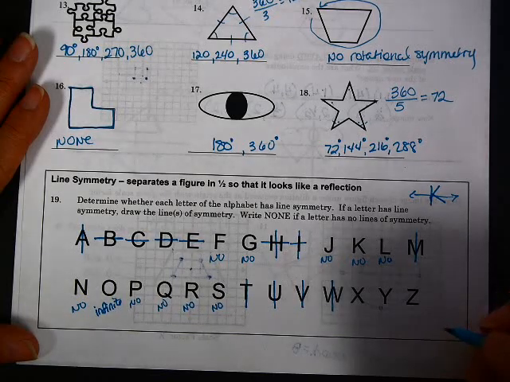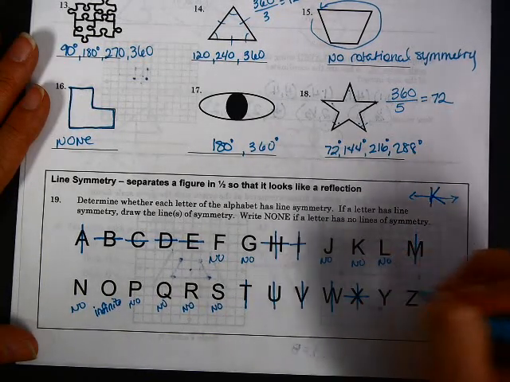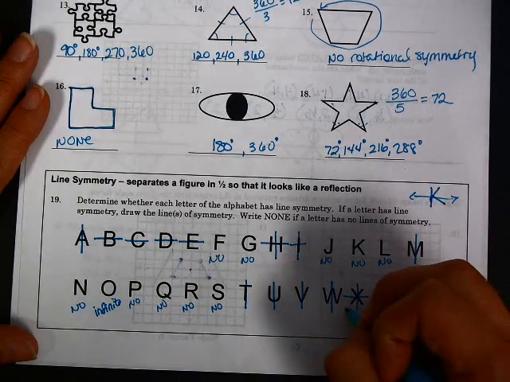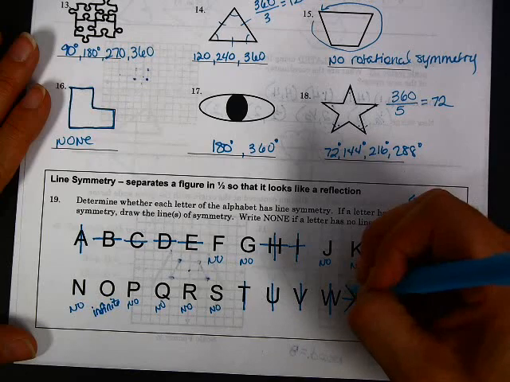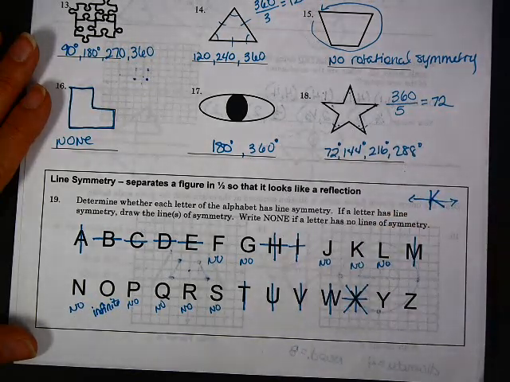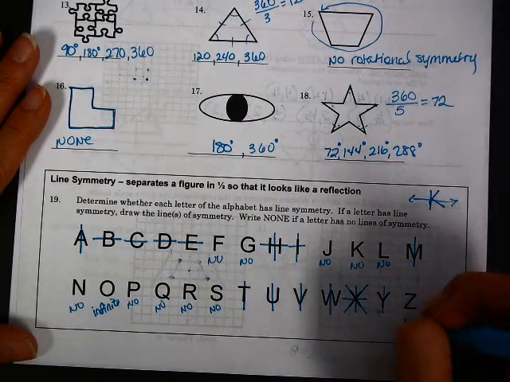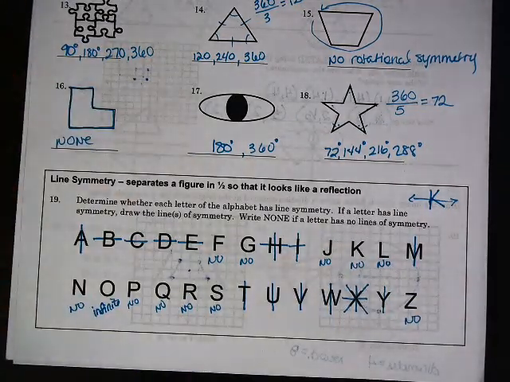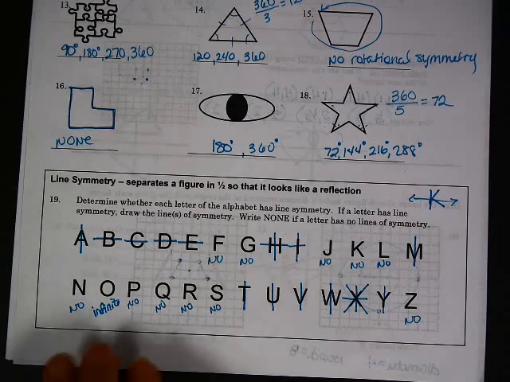Now, the letter X, we can do vertical, we can do horizontal. I can also cut it this way and this way. So there's 4 lines of symmetry there. The letter Y down the center, and Z, nope, nada, zero, zilch. And that's it for the practice problems in this packet, folks. So I hope you learned something.